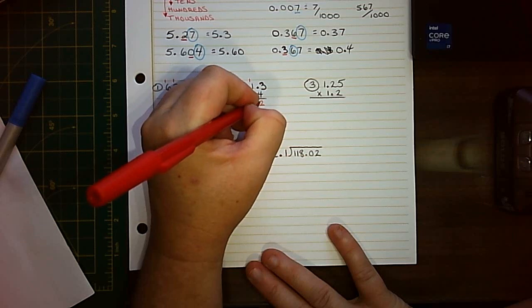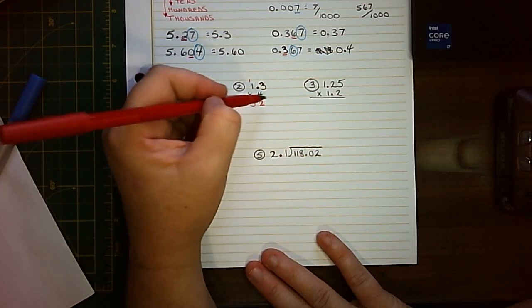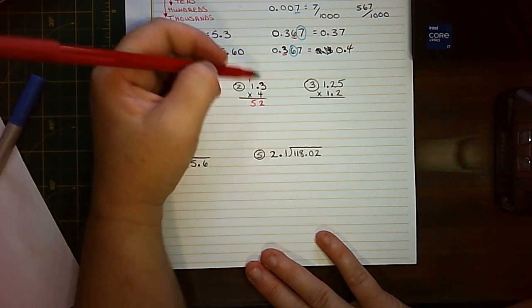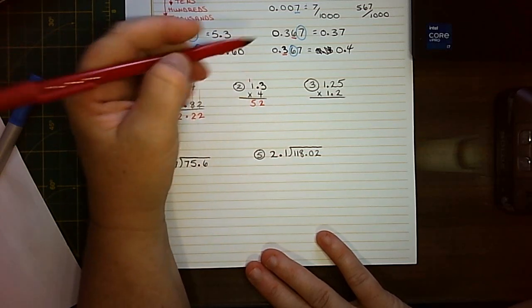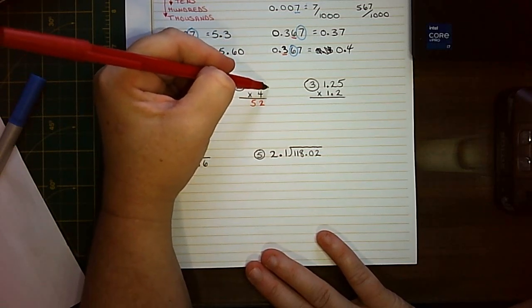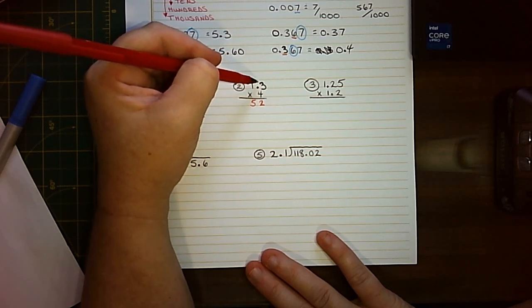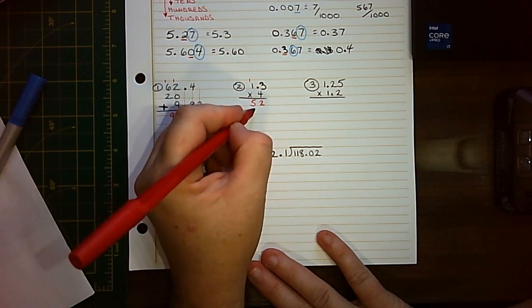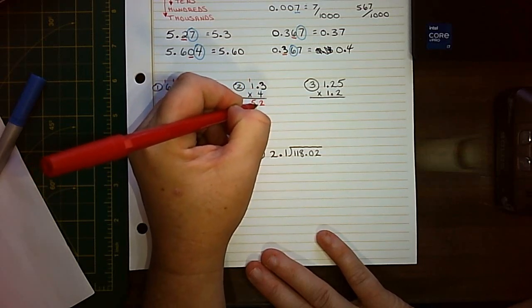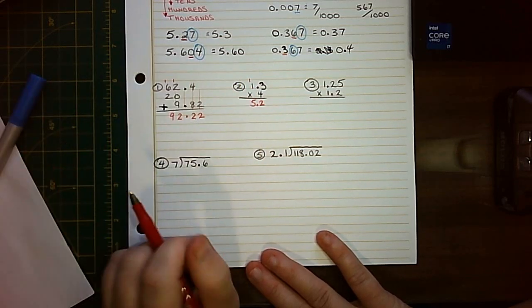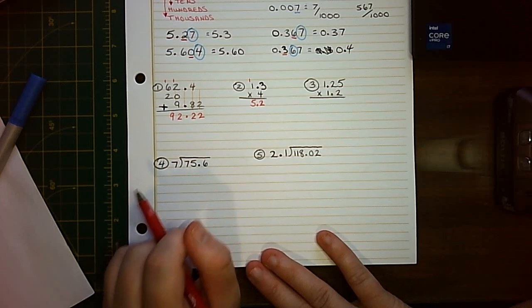So we're not done there, right? But we got the 52. Now we look at the decimal. There's only one decimal and only one number sitting behind the decimal. So we're going to look at our answer and make sure that there's only one number sitting behind the decimal. Clear as mud so far?